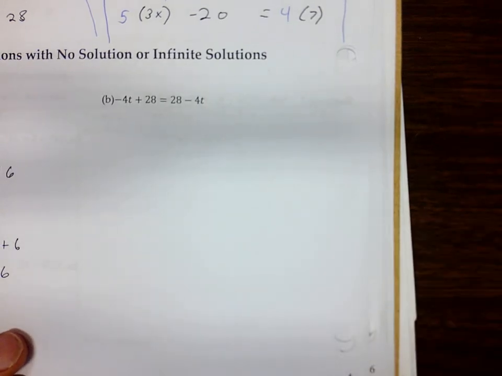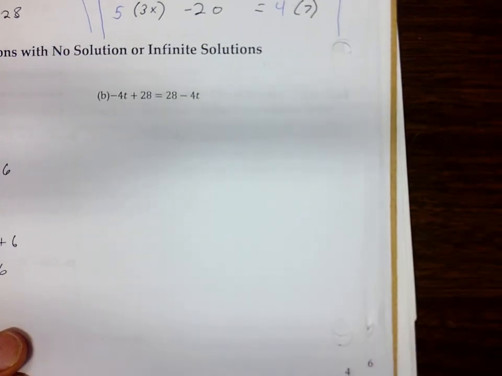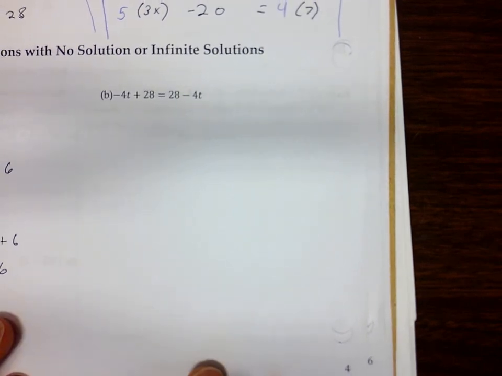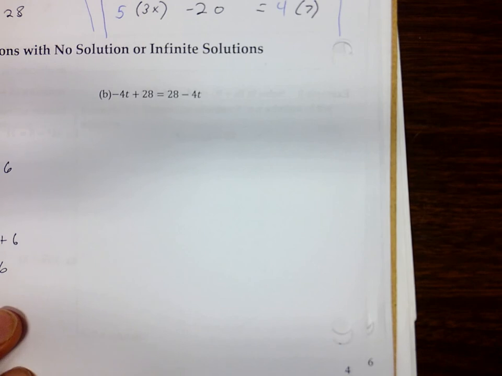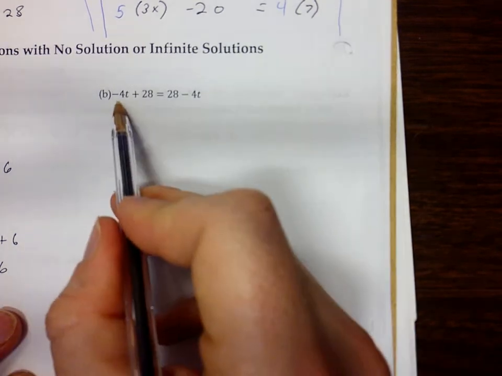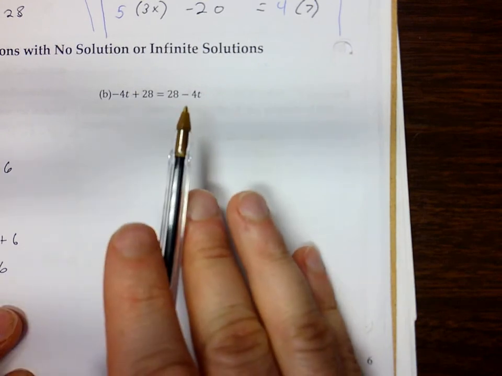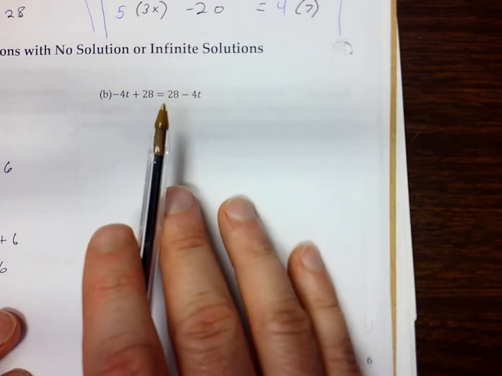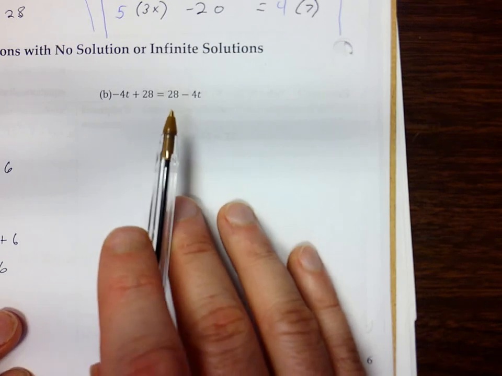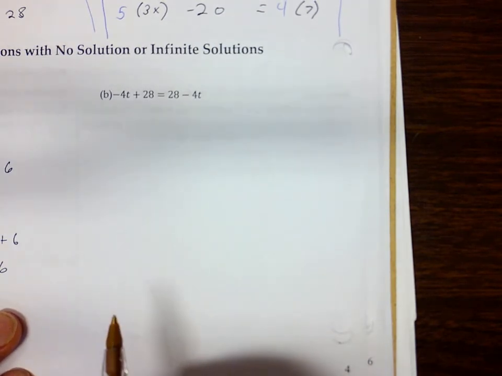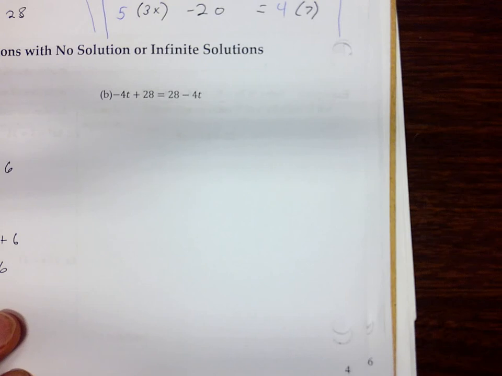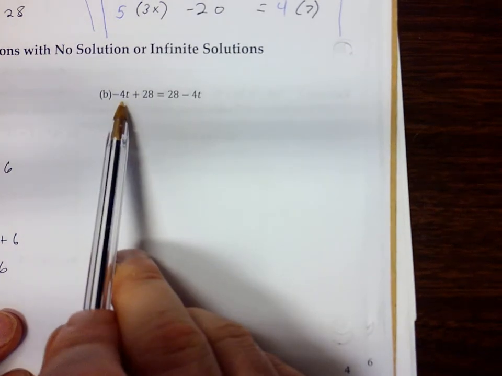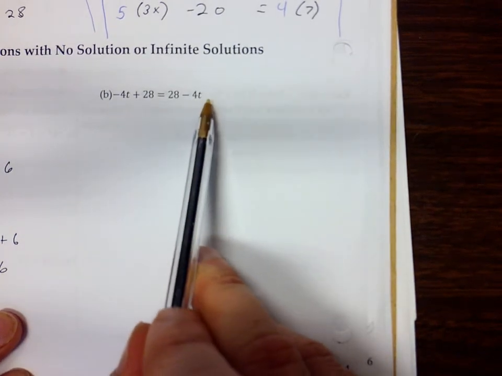Okay, part B, looking at linear equations with no solution or infinite solutions. Since we just had one with no solution, you can probably guess what's going to happen here, but I'll walk you through it anyway. So you may notice as before, we don't have any parentheses. We don't have to distribute anything. We don't have any like terms to combine, so we move on to getting our variable terms on the same side. So we see we've got a negative 4t on the left and negative 4t on the right.